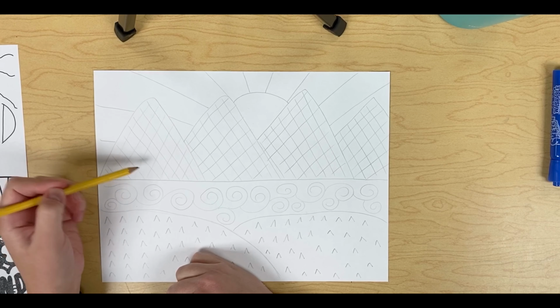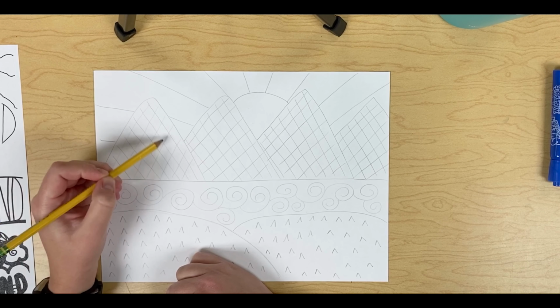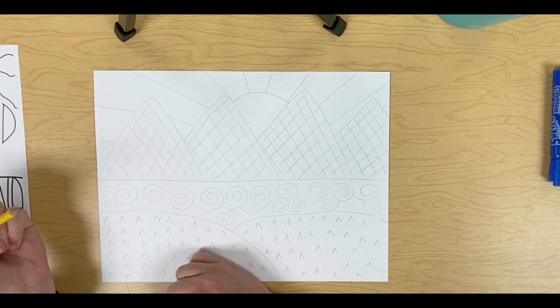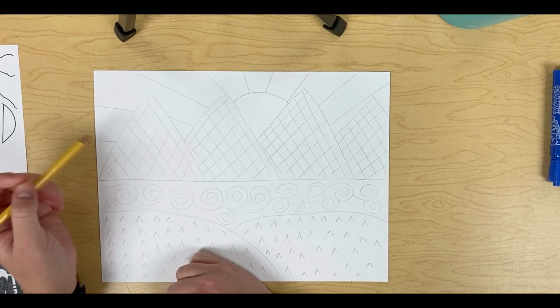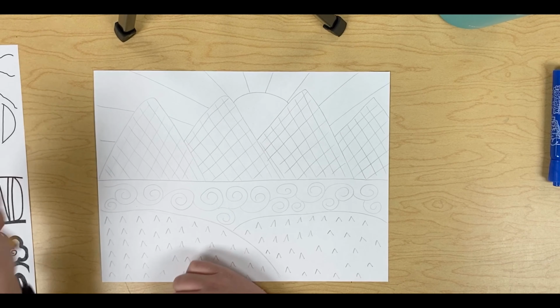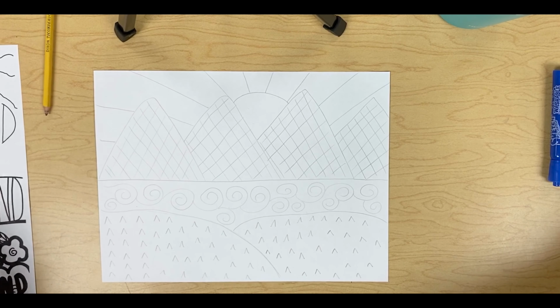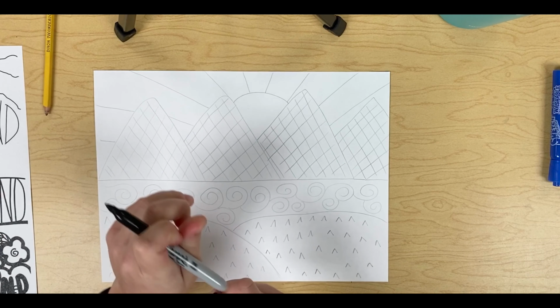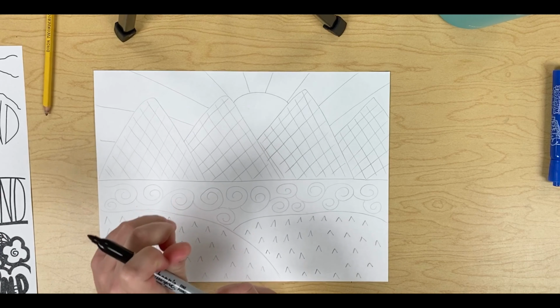And then the mountains, I decided to do crisscross because I think these look kind of like rocks, the way the grid pattern is. And then I did decide to add a sun. Now the next step is going to be to use a Sharpie to outline everything.